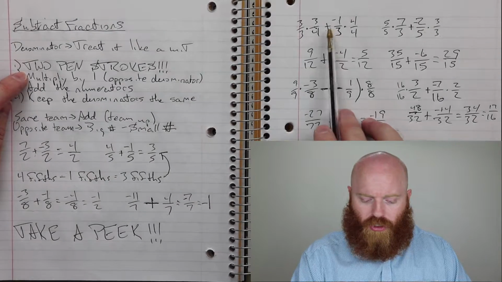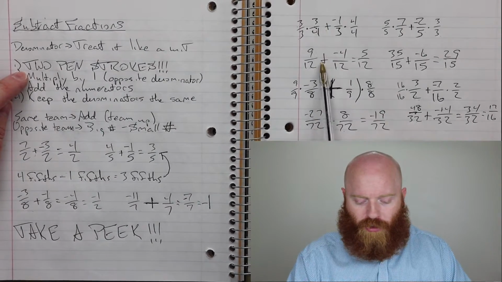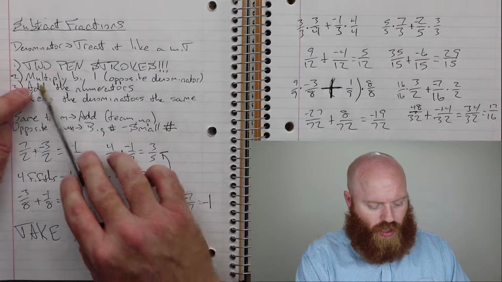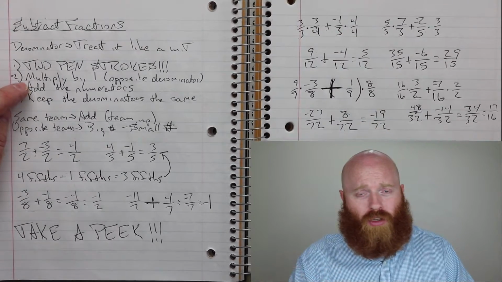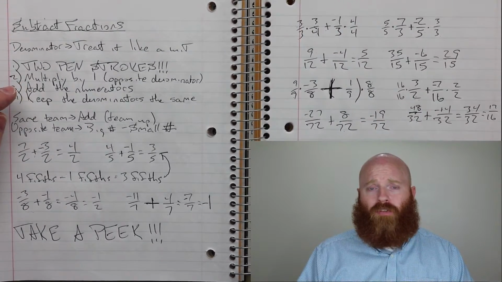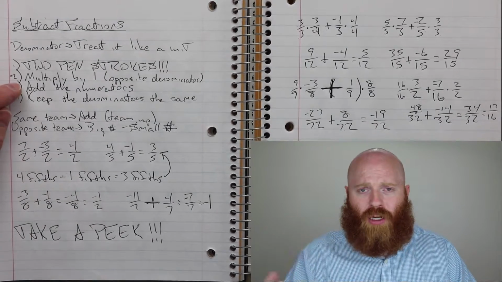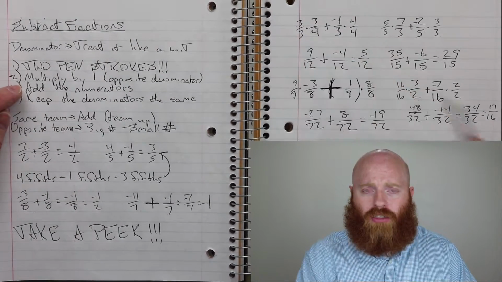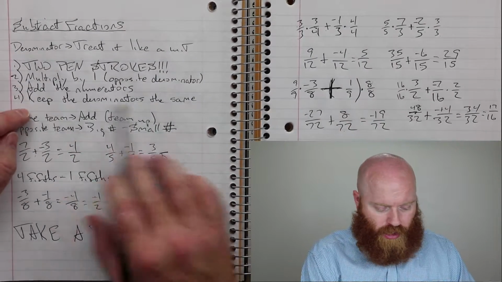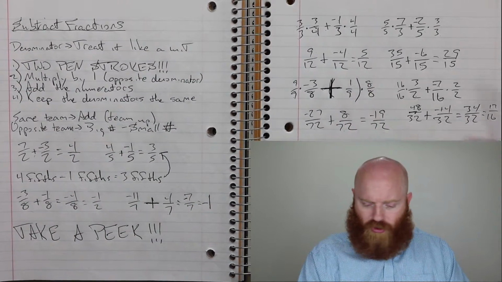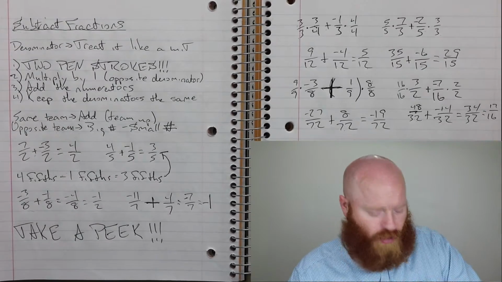2 pen strokes, I made the error on this one, but I caught it because I always bring down a plus. So 2 pen strokes, multiply by 1 using the opposite denominator, and then multiply straight across. Watch my multiplying fractions video. I told you at the beginning, watch my multiply fractions video. Multiply straight across, that's how you do it. Okay, then add the numerators, that's the numbers on the top. And then keep the denominators the same. Simplify if you need to, but that's subtracting fractions.